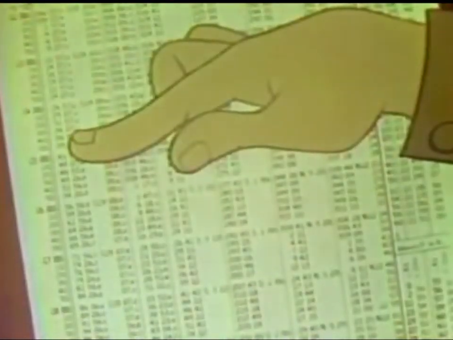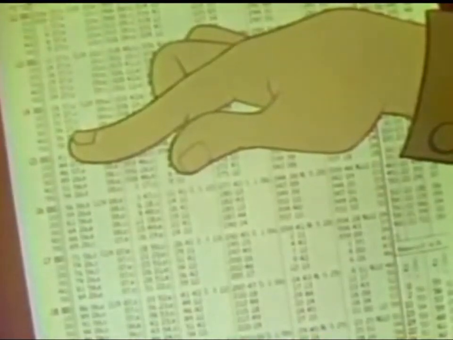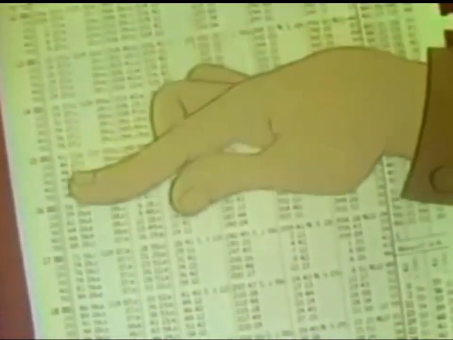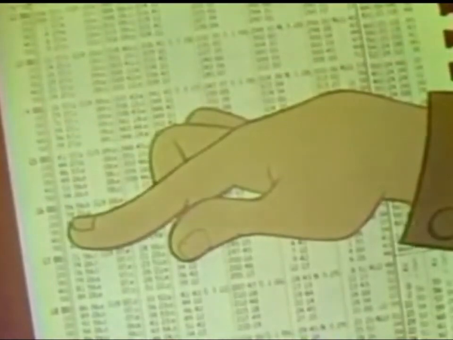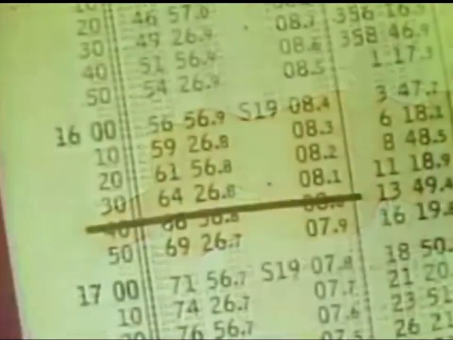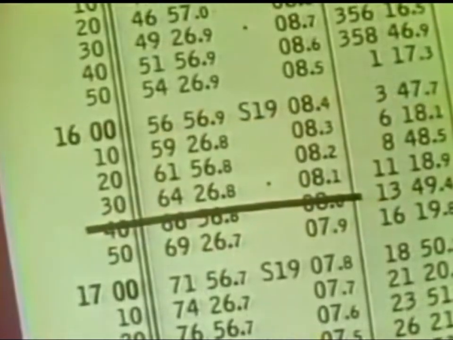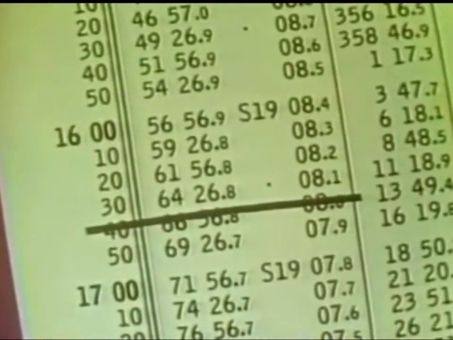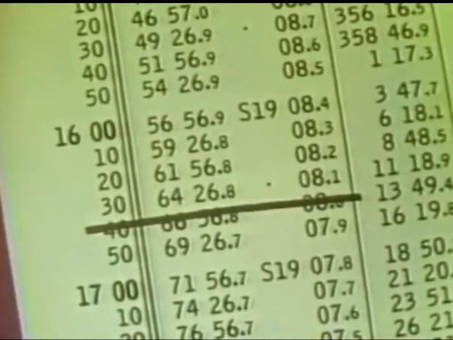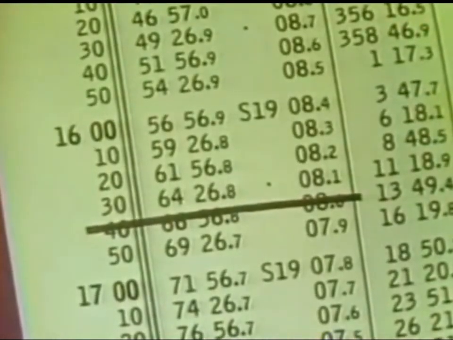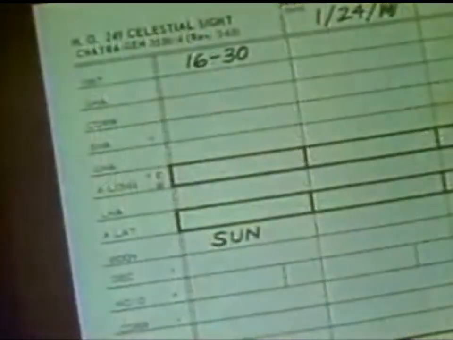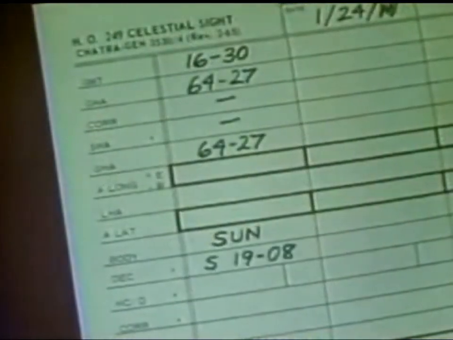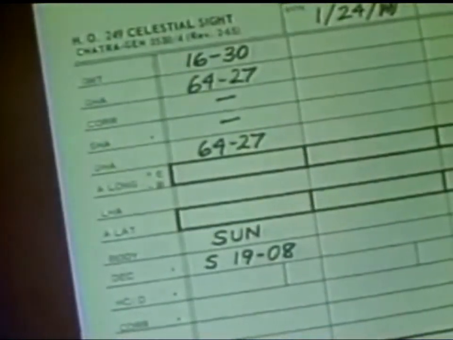Open to the page for January 24. Look down the Greenwich Mean Time column to 1630 and read off the GHA of the sun, 64 degrees, 26.8 minutes, or round it off, 64 degrees, 27 minutes. Declination is 19 degrees, 8 minutes south. List GHA and declination on the sight form.